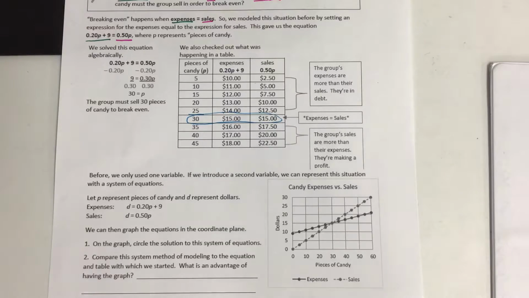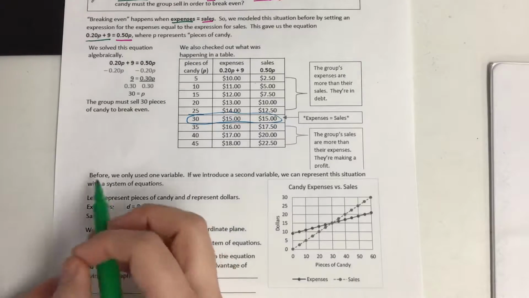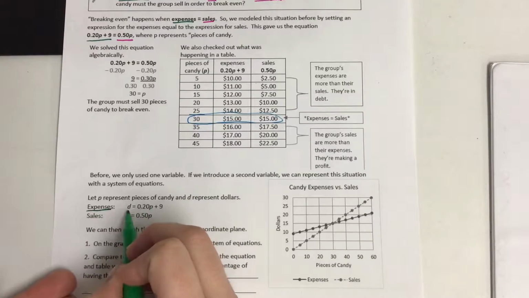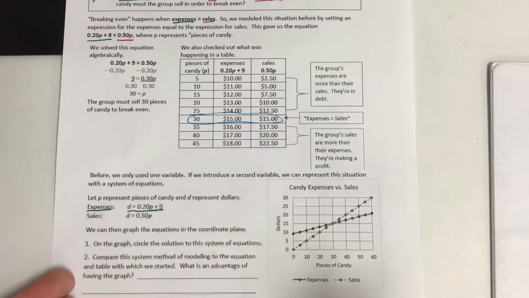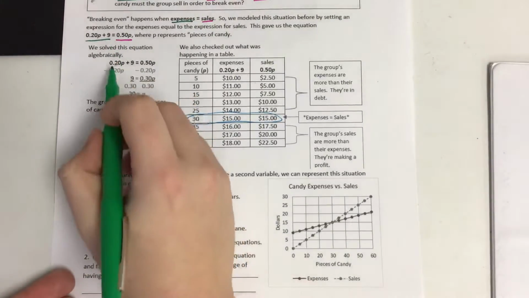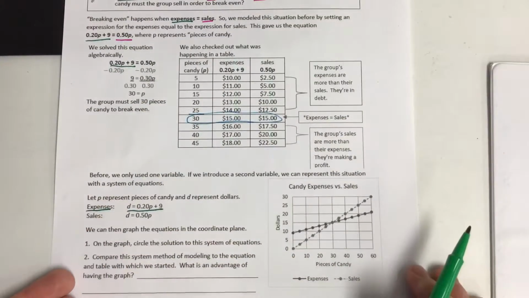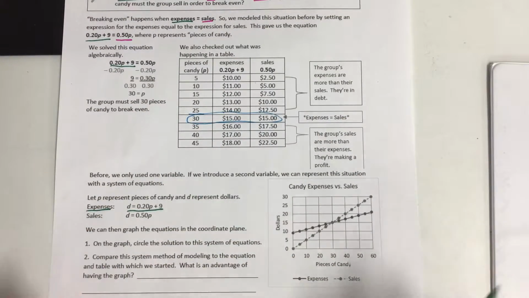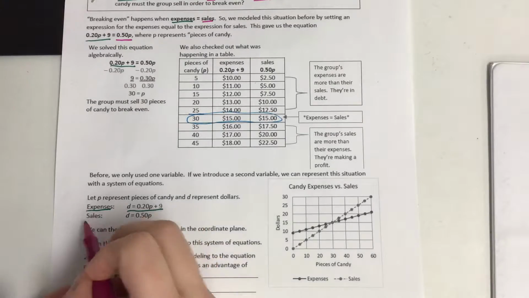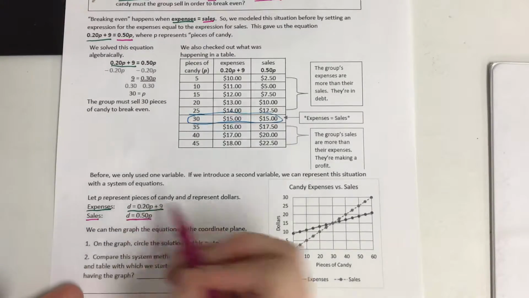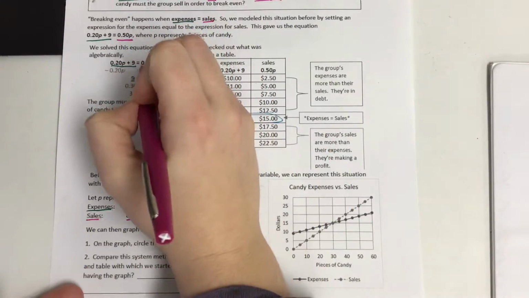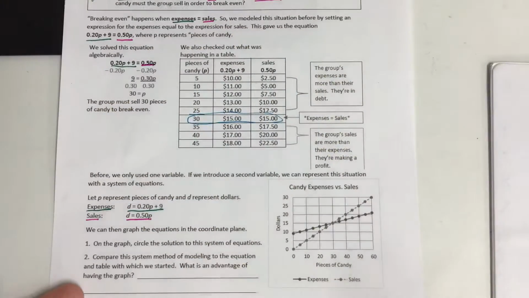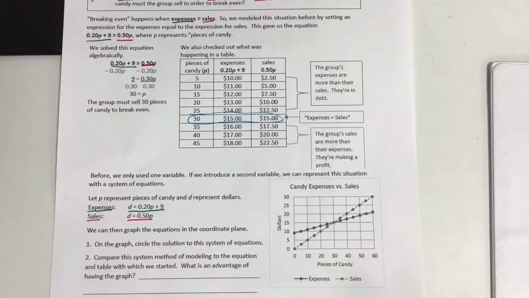P is still going to represent our pieces of candy, but the variable that we are missing is our D, and that's going to represent dollars. So we have our first equation, which represents expenses, and we have D equals 0.20p plus 9. It looks just the same as up here at the top. We just put a D equals in front of it. Same thing happens with sales. Sales are D equals 0.50p, which looks just like our sales part of our equation before. We just have a D equals.